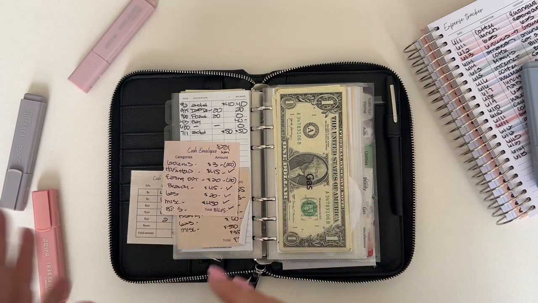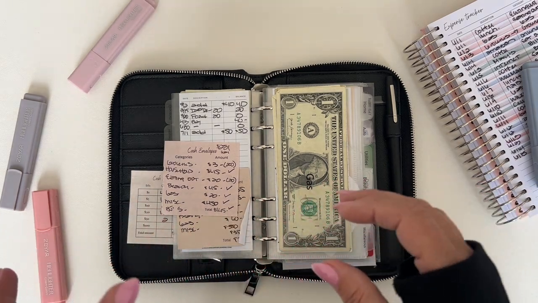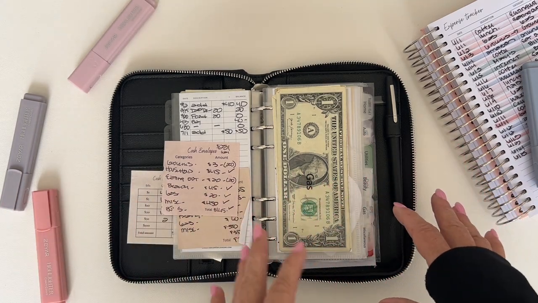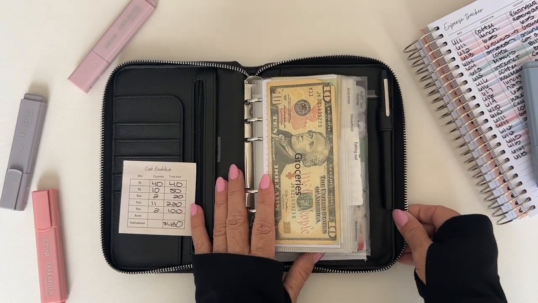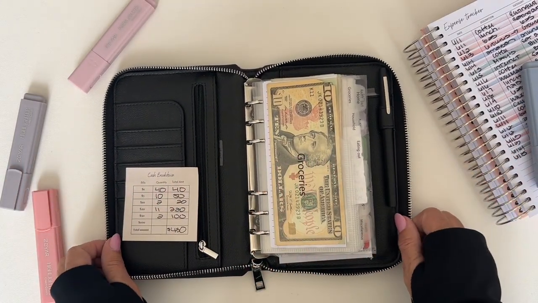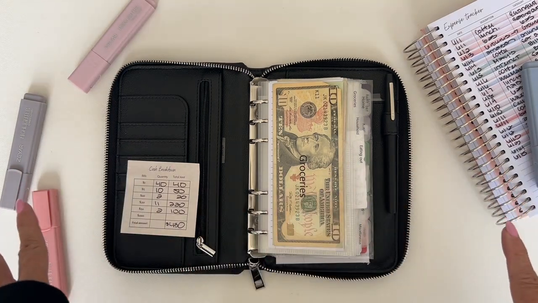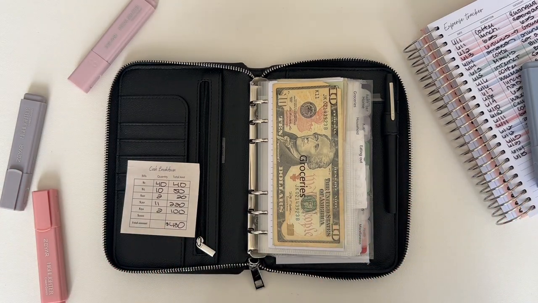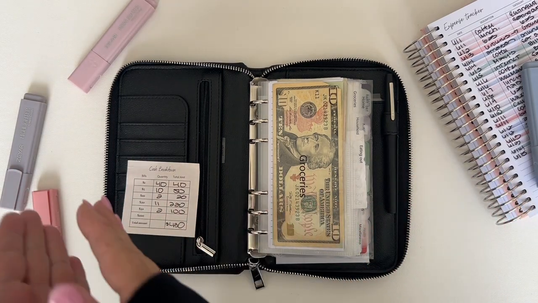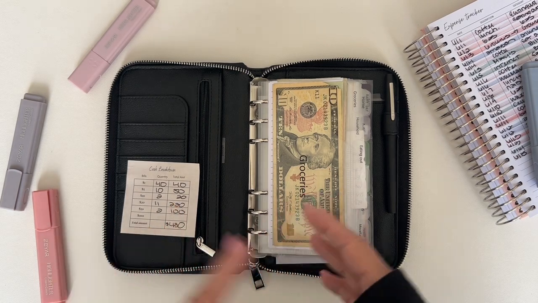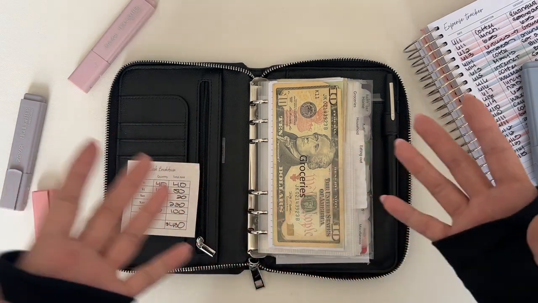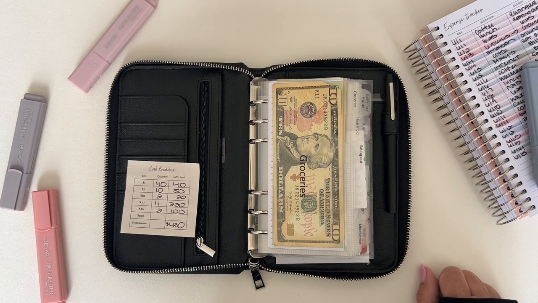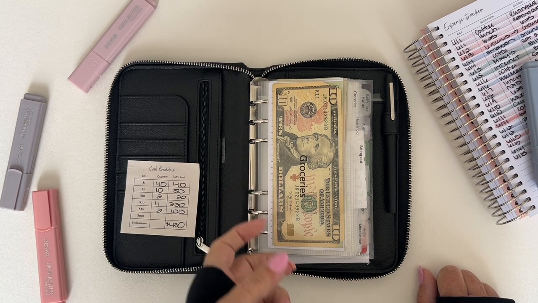A sinking fund is small saving accounts or small envelopes where you set money aside that you're eventually going to spend. So it's not long-term saving accounts. A long-term saving account would be like a savings account. These are just smaller accounts that you set money aside in the areas that you like to spend. So I have vacation, I have Target, I have clothing, I have my emergency.